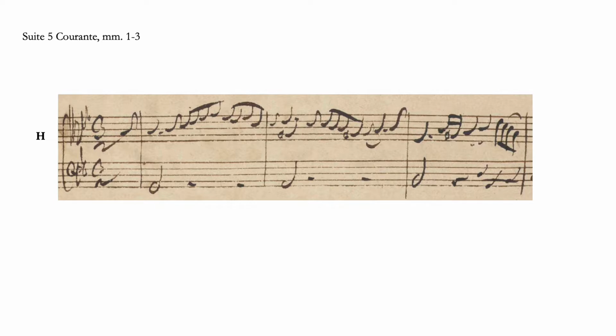This example shows the courant of Suite 5 in the lute version, Source H. The manuscript is written in Bach's drafting hand, not his fair copy handwriting. In the lute arrangement, Bach transposed the suite into G minor, thus up a fifth. The top line is written in tenor clef, therefore it reads in bass clef in C minor, with the small change that you would have B natural instead of F sharp. That makes the top line easy to compare with the cello suite.